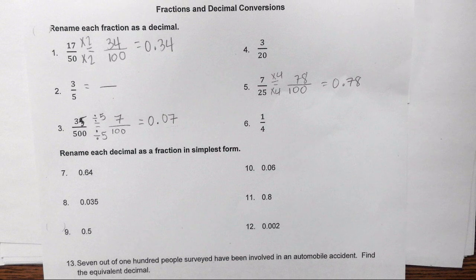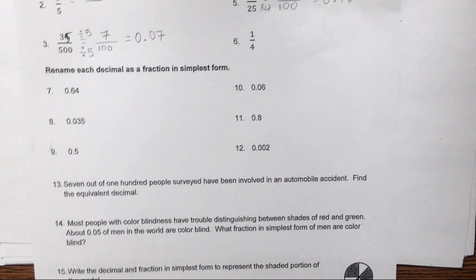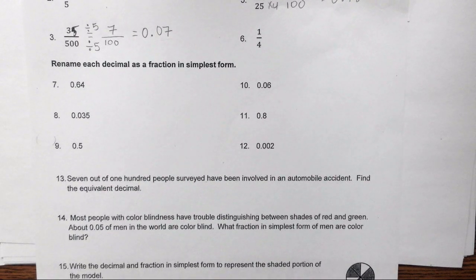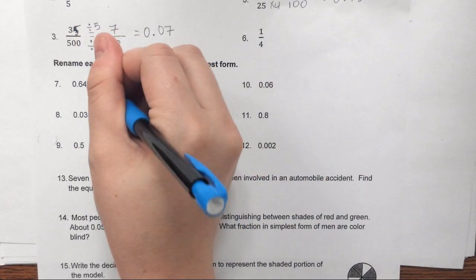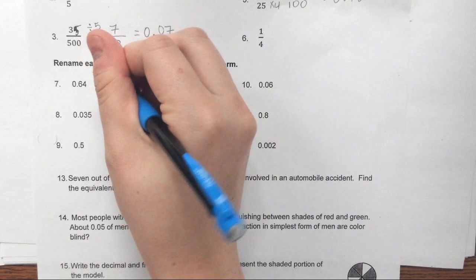All right, now we're going to write each of our decimals as a fraction. I'm going to start with number 7 because I'm doing the odds. 0.64. Now we can also read that as 64 hundredths. So that's going to determine the denominator. So denominator is 100, and the number behind the decimal is our numerator.